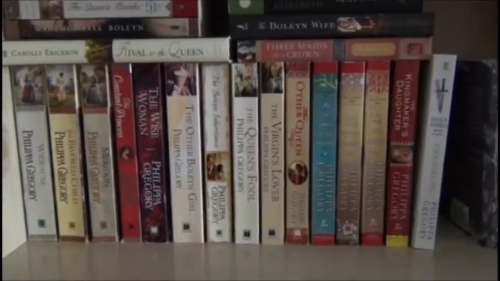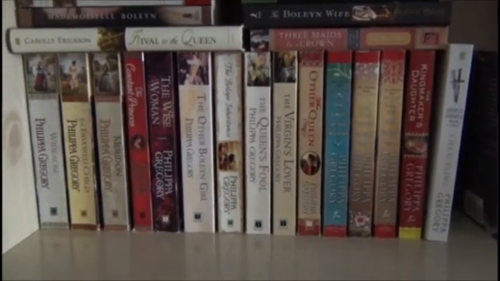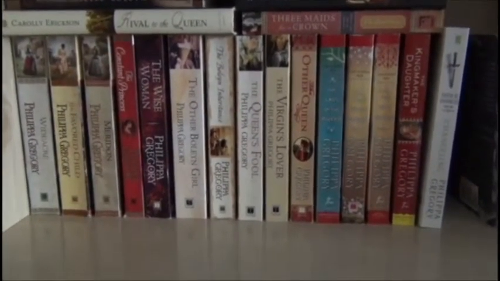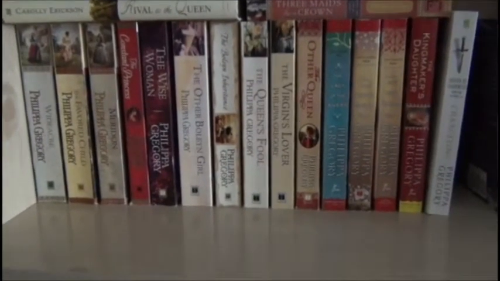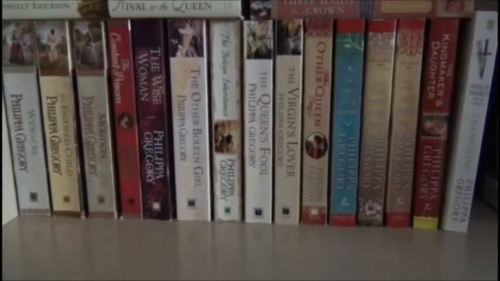Question number 6. Do you have a favorite historical fiction author? Far and away, I think Philippa Gregory. I have the most historical fiction books from her. And not only do I have her stuff that takes place with the Plantagenets and the Tudors, but I also got her Wideacre trilogy, which takes place in like the 1700s, and I really enjoyed that.